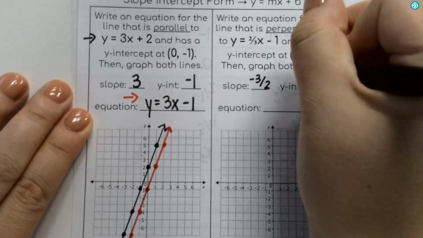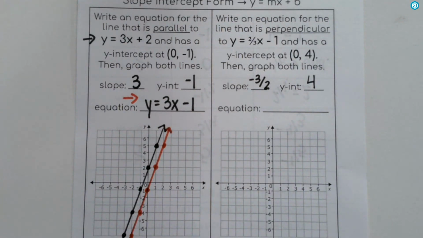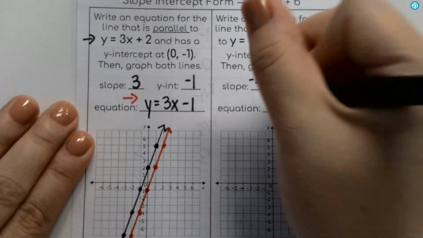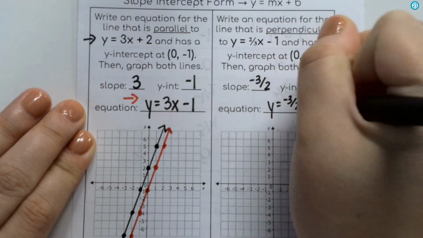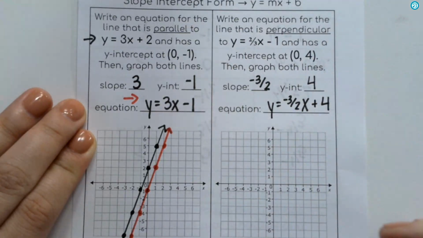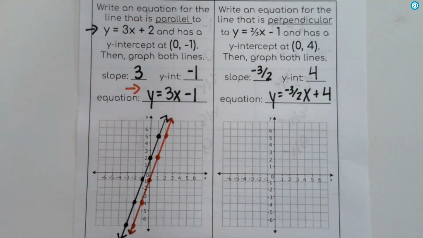And I've got a y-intercept at 4. So that makes my equation y equals -3/2 x plus 4. So pay attention to whether it's asking you to do a parallel line or a perpendicular line, because that's going to be a huge difference. Okay, we'll graph these, look and analyze the fact that they are perpendicular, and that's it.